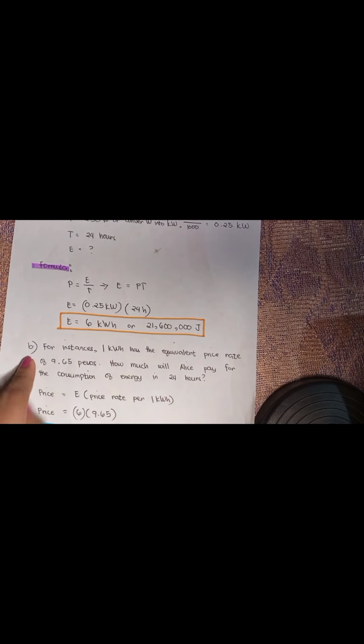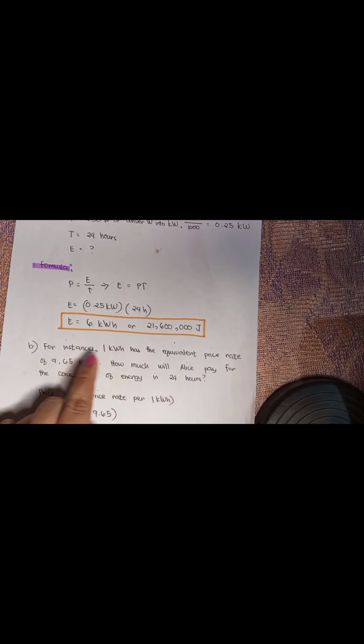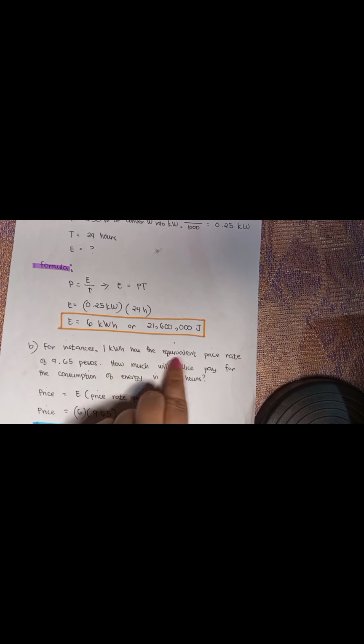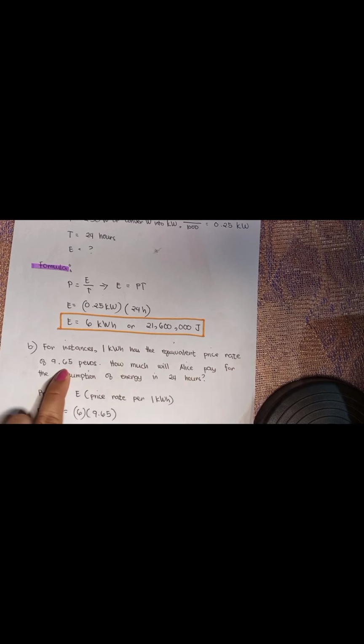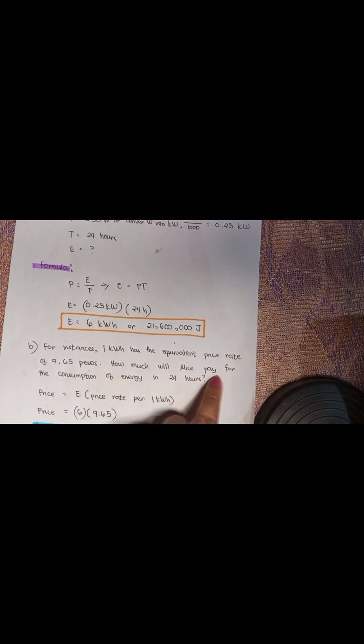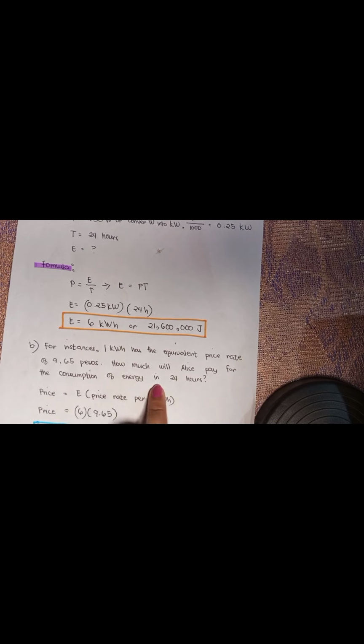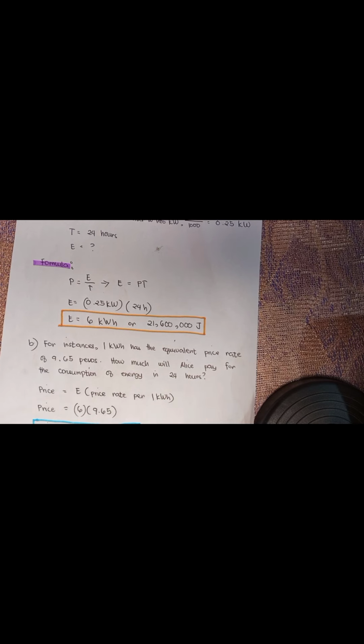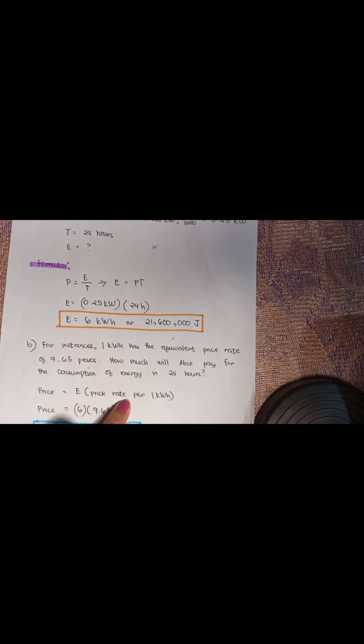So now let us proceed to problem letter B. For instance, 1 kilowatt hour has the equivalent price rate of 9.65 pesos. How much will Alice pay for the consumption of energy in 24 hours? Again, the formula of price is equal to the value of energy multiplied by the price rate per 1 kilowatt hour.